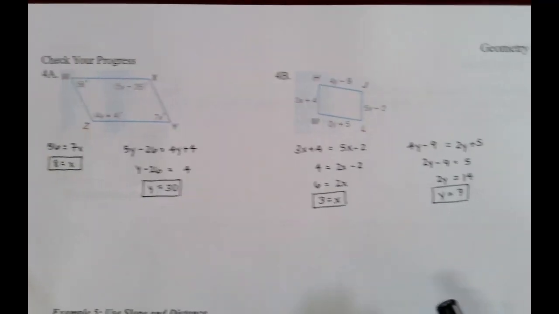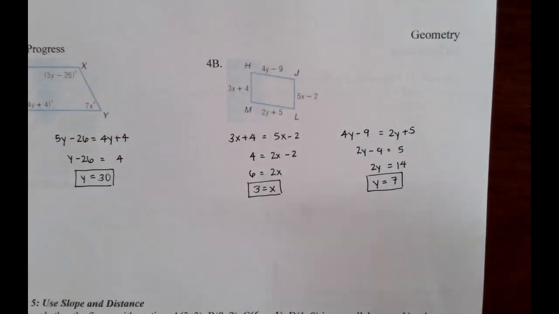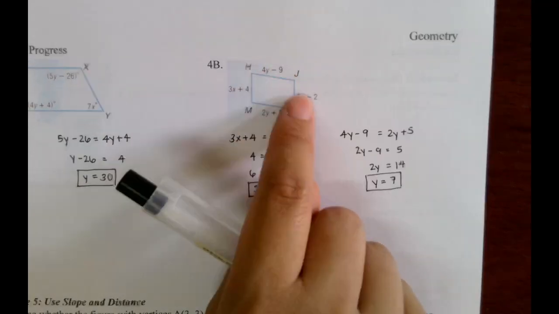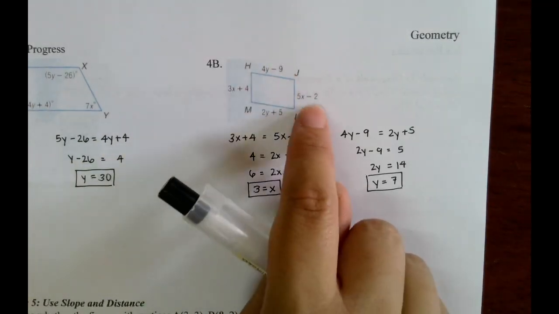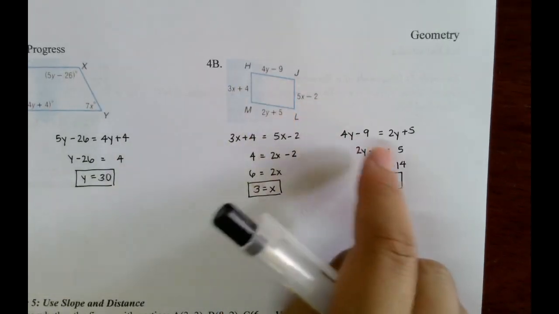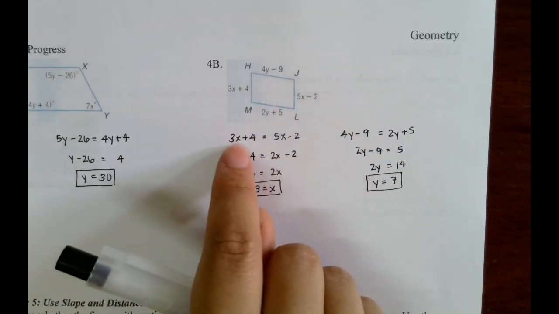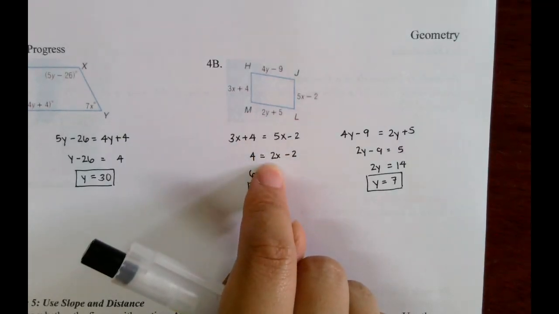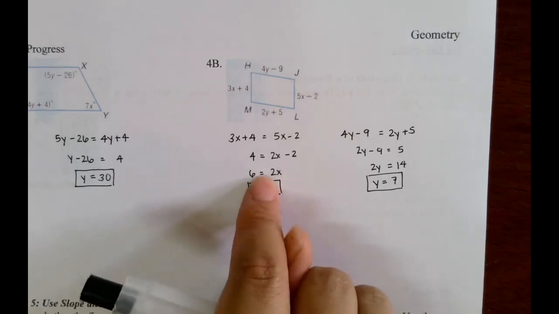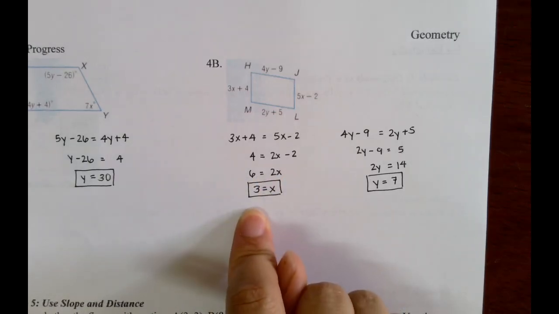For b, we use the property that opposite sides of a parallelogram are congruent. So that's why 3x plus 4 equals 5x minus 2, and 4y minus 9 equals 2y plus 5. So I move the 3x over by subtracting 3x, that gives me the 2x here. Add 2 to the other side, that gives me 6. Divide by 2, x equals 3.